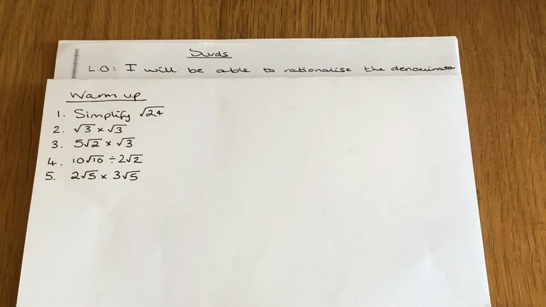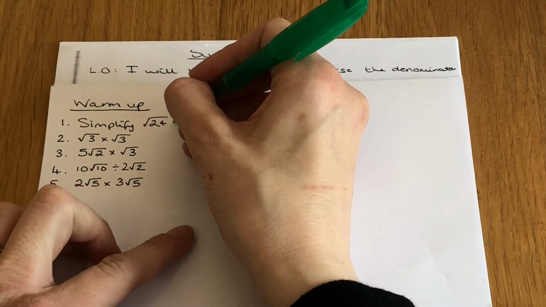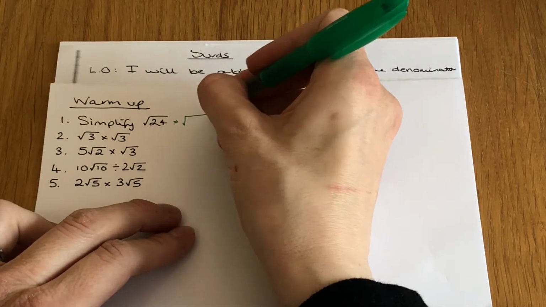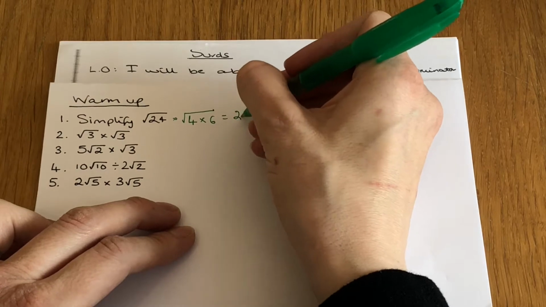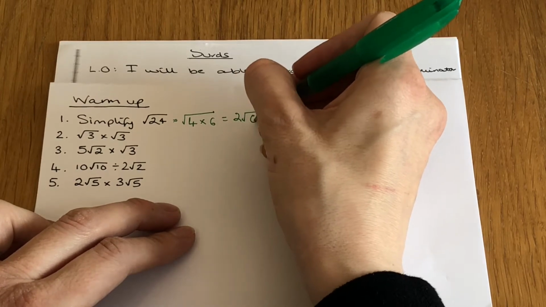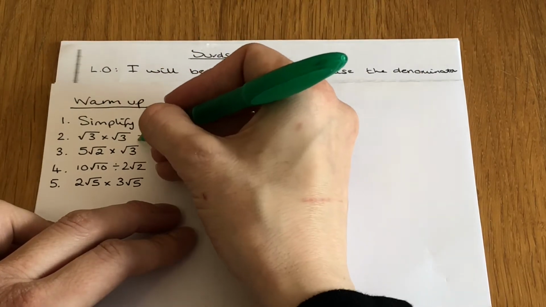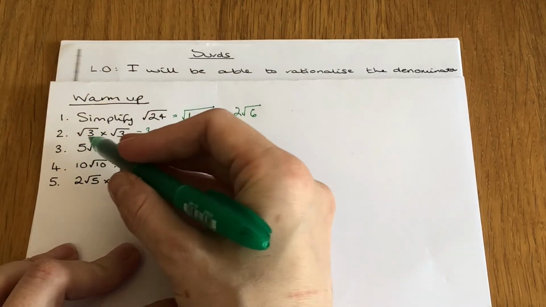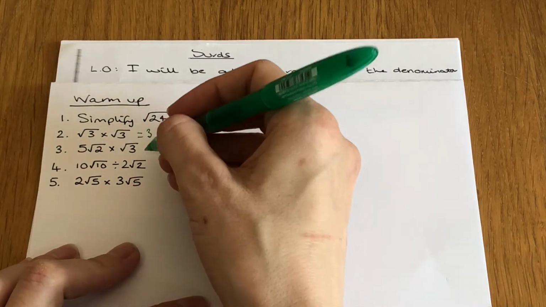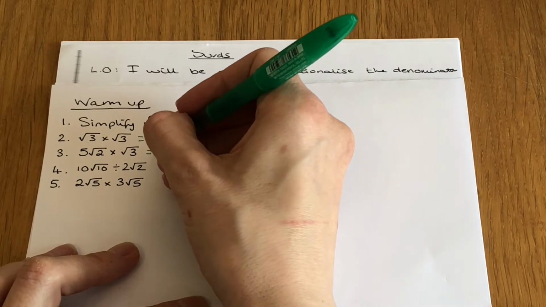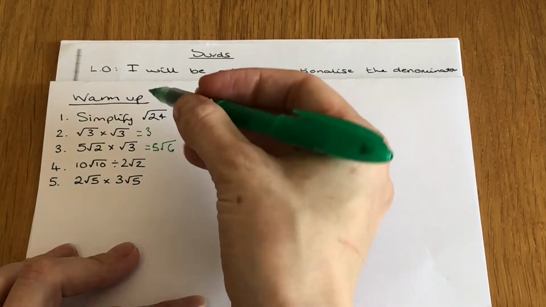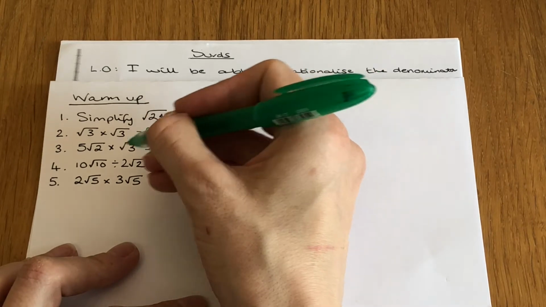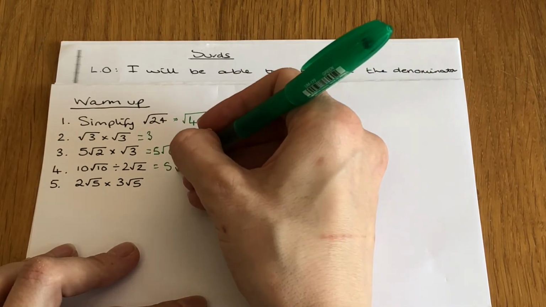Okay, simplifying. Two numbers that times together to make 24, one of which is a square number: 4 times 6 becomes 2 root 6. Root 3 times root 3 is 3. 5 root 2 times root 3 is 5 root 6. Here I do 10 divided by 2, which is 5. Root 10 divided by root 2 is root 5.